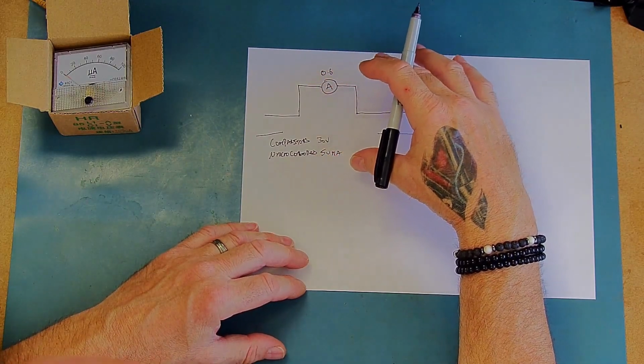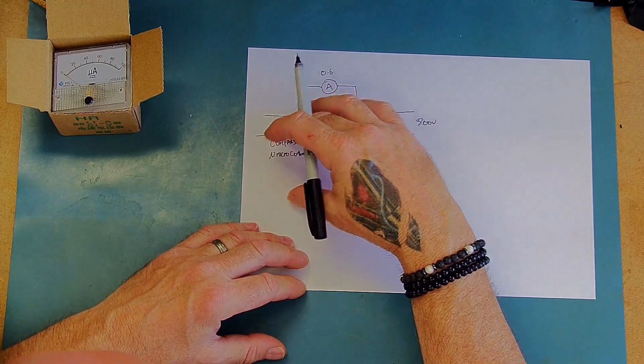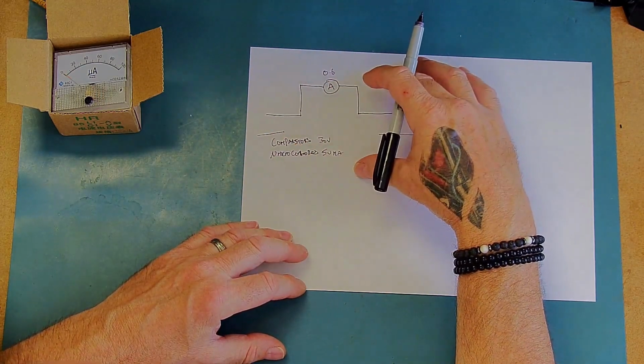Unfortunately, we're going to need to isolate all of these electronic components from the 800 volts.